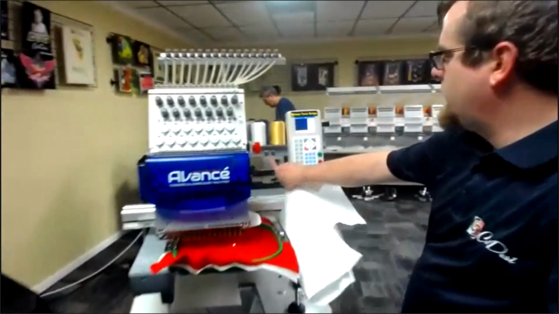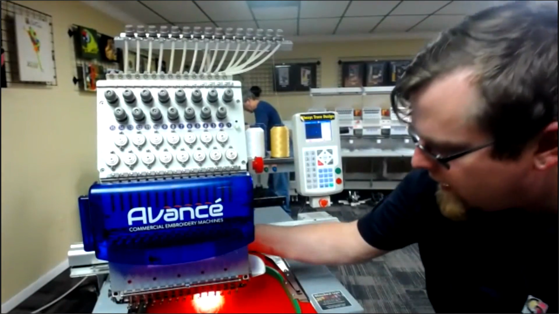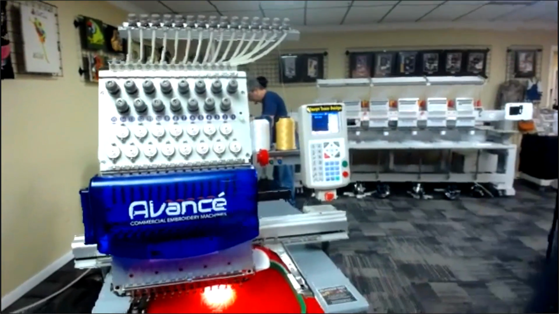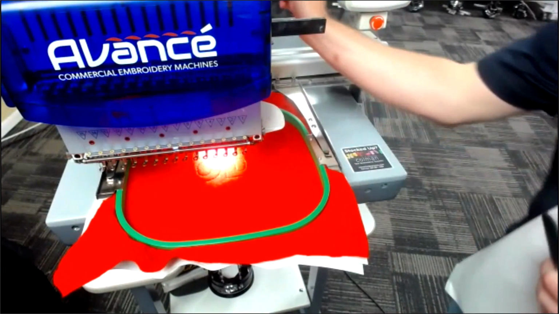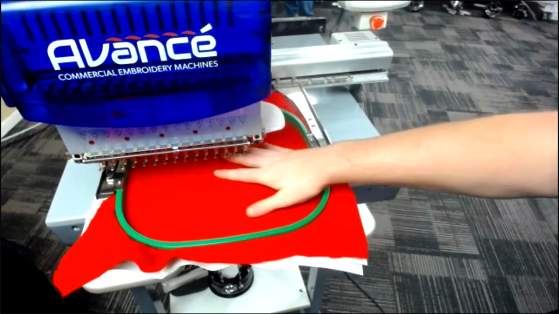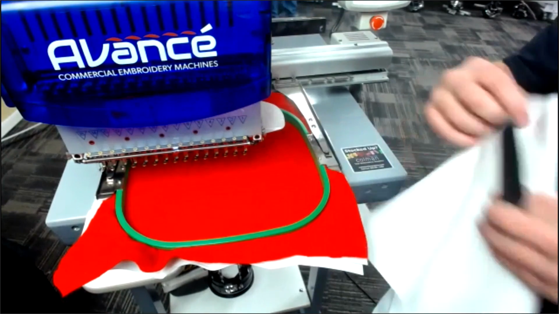So I'm going to move the camera closer, turn on the light, see if you can see this. That's not helping. You can't really see the CD on here, but it's there. Trust me.